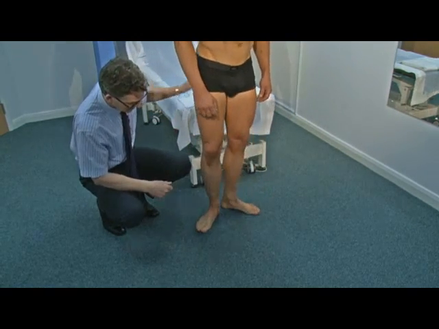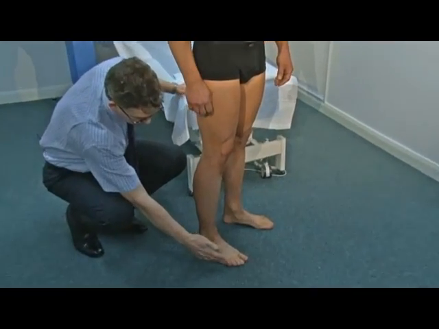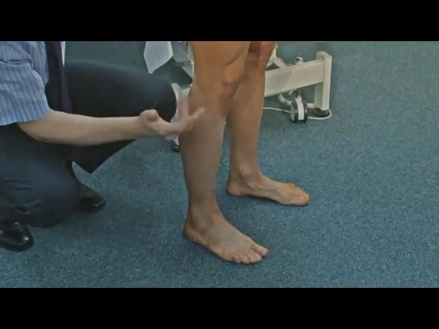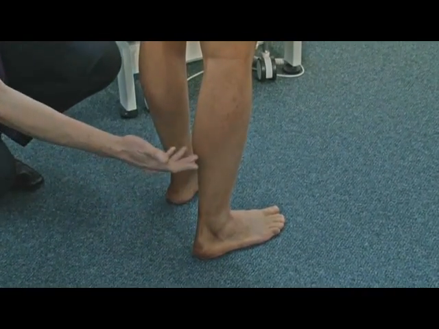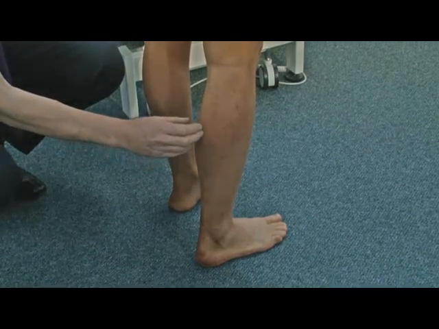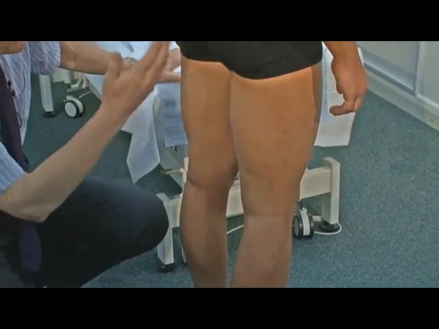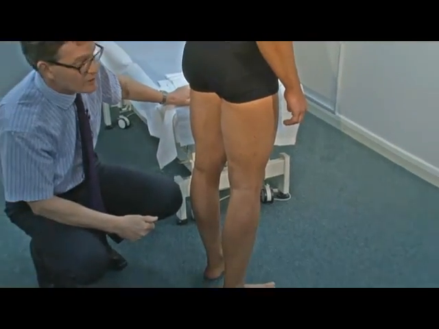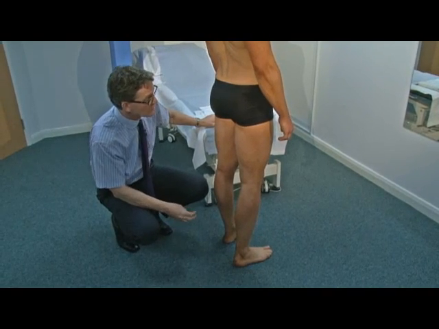Turn around slightly for me, Tom. The S1 dermatome covers the little toe, the outside of the foot, turn around a bit further, and comes up over the back of the heel up to midway up the calf. The S2 dermatome then runs up the back of the calf and back of the thigh, and then you'll remember that the perianal region area is covered by the S2, 3 and 4 dermatomes.